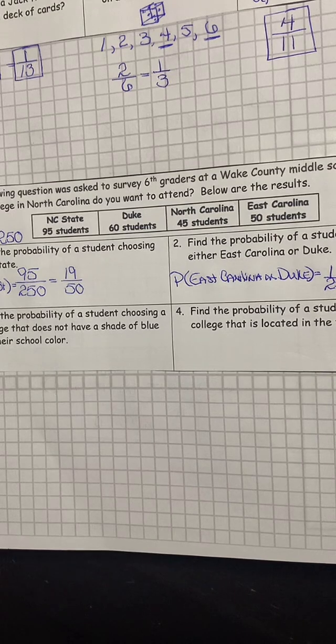Independent and dependent? I wasn't planning on it. Because actually this was going to be like a quick one. Okay. Which school doesn't have blue? I know. Really got to think about it. All right.